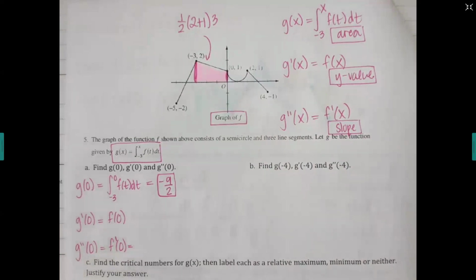So then now if you want F of 0, or G prime of 0, really you want F of 0, which would be what feature on it? Okay. Yeah. So then once F of 0, go to 0, what is the y value?